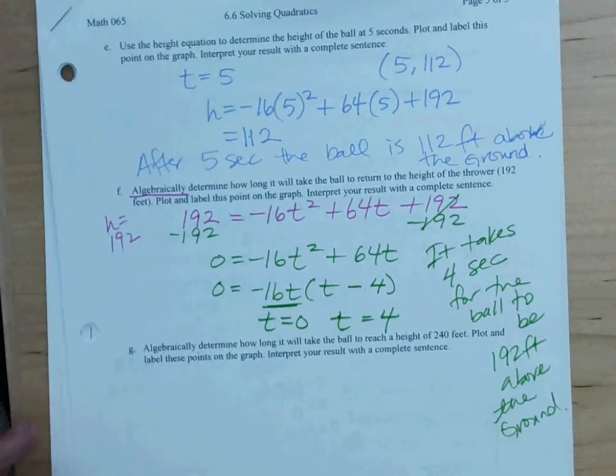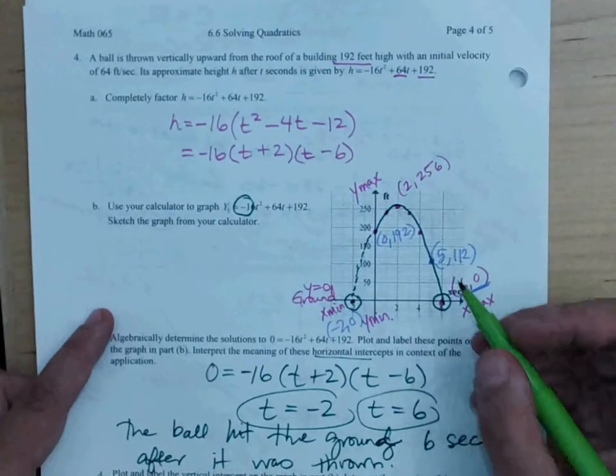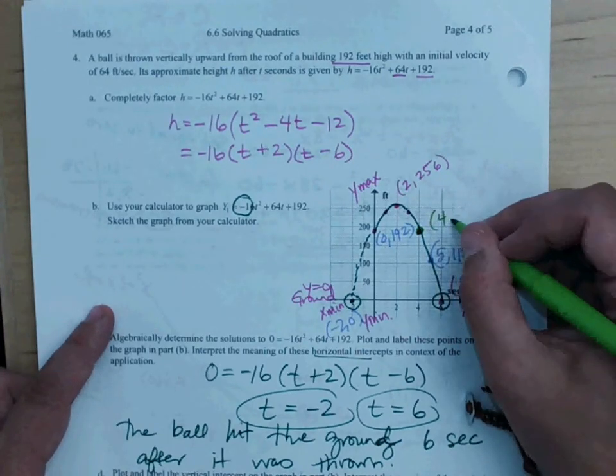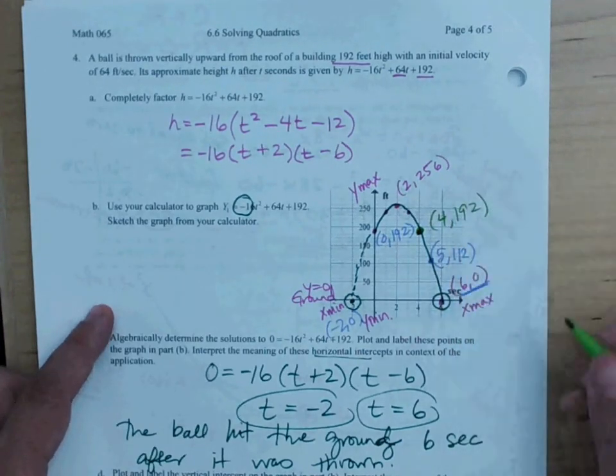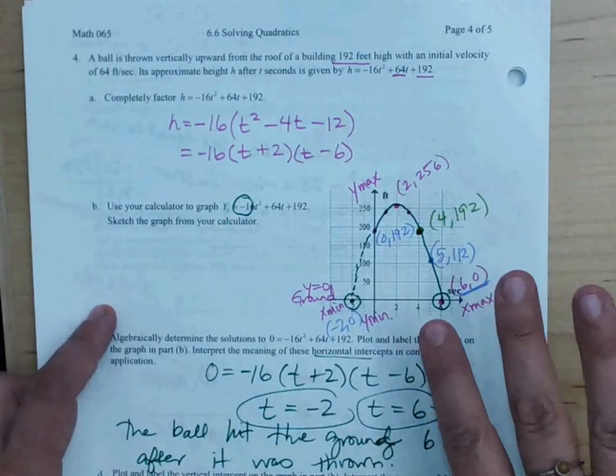So if we look back at our table, our graph over here, here's plot and label. Plot for 192. What you're going to notice is I'm going to see a lot of things going on in your graph, right?